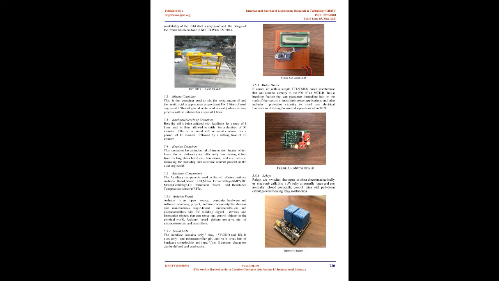5.5.2 Serial LCD. The interface contains only 3 pins, plus 5V, GND and RX. It uses only one microcontroller pin, and so it saves lots of hardware complexity and time. Up to 8 custom characters can be defined and used easily. Figure 5.2, Serial LCD. 5.5.3 Motor driver.